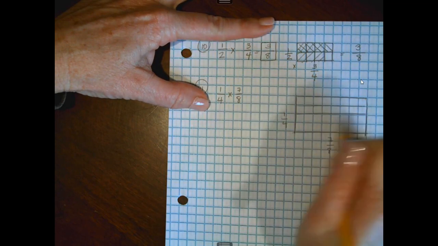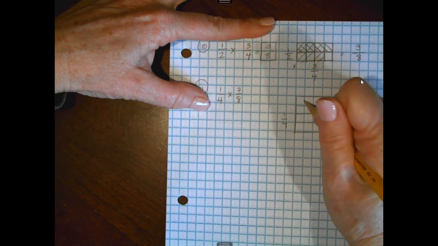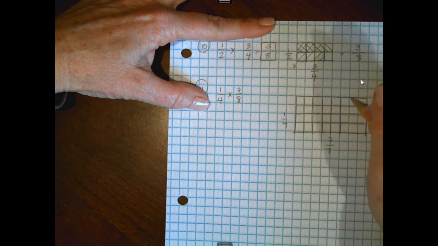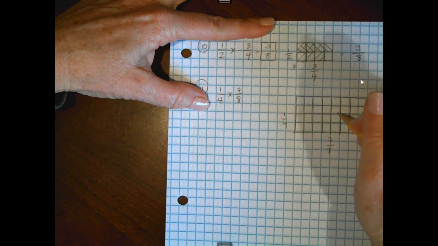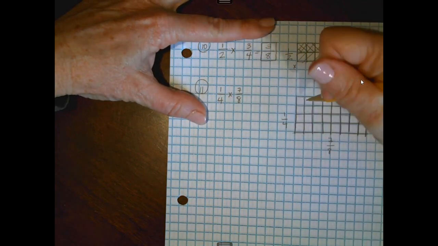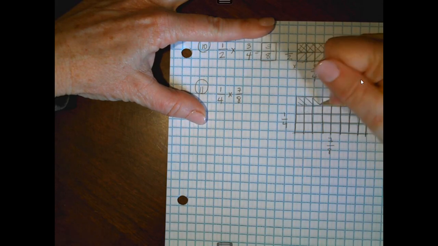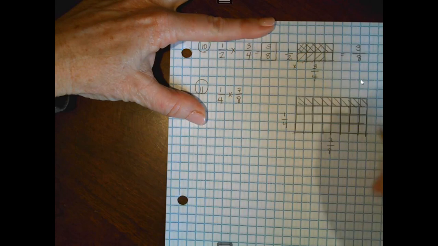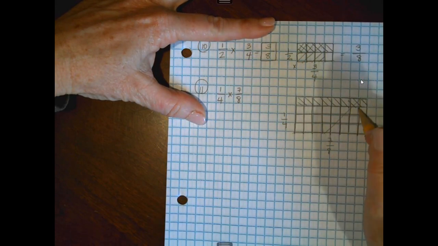So here's my 4 rows. And my 8 columns. All right, we're going to shade 1 of the 4 rows. We're going to shade 7 of the 8 columns. So that's everything back to the left.